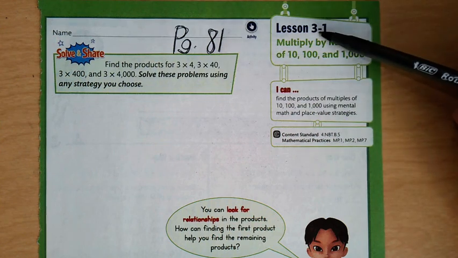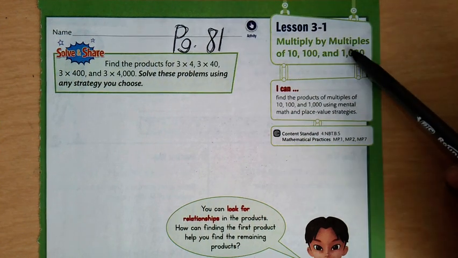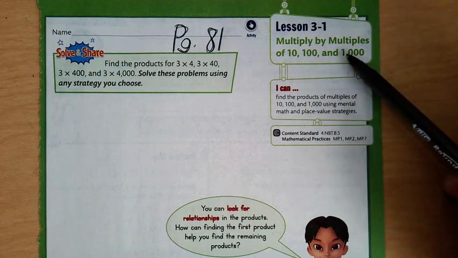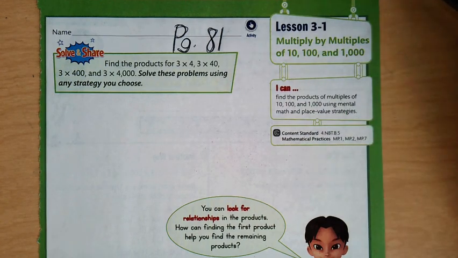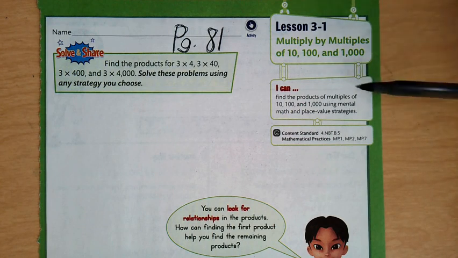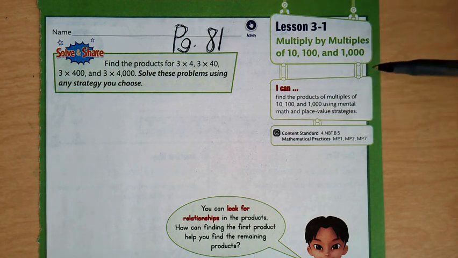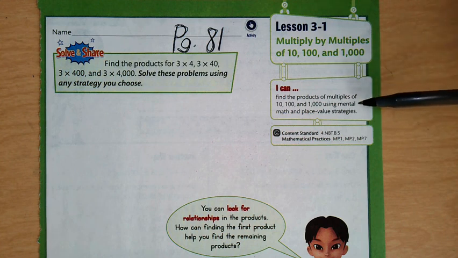This is going to be lesson 3.1, multiply by multiples of 10, 100, and 1000. At the end of this lesson, we want you to be able to say, I can find the products of multiples of 10, 100, and 1000 using mental math and place value strategies.